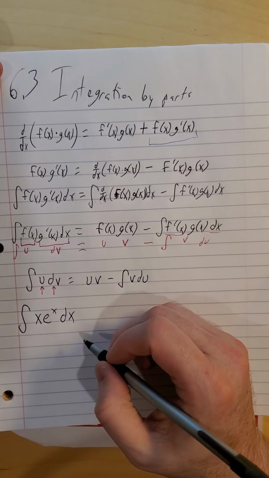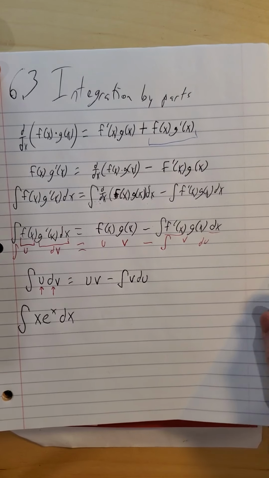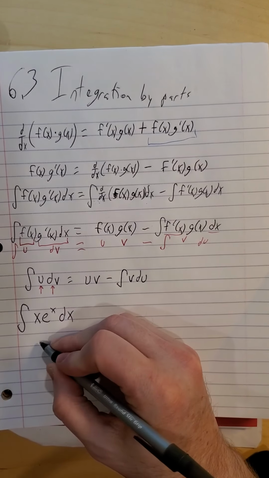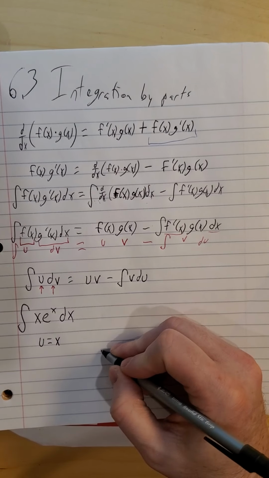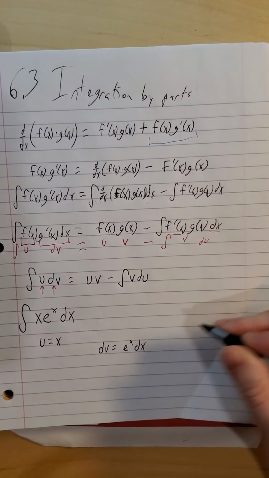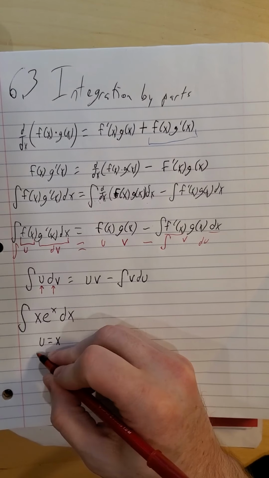We would have to break it into two pieces. For this one, we'll let u equal x, and we'll let dv equal e to the x times dx. Those two we have, and the other two we find.